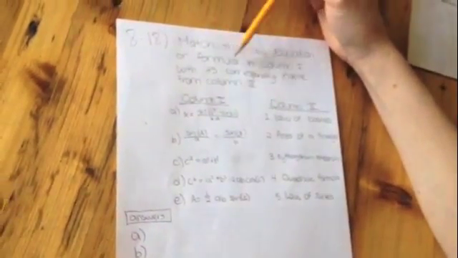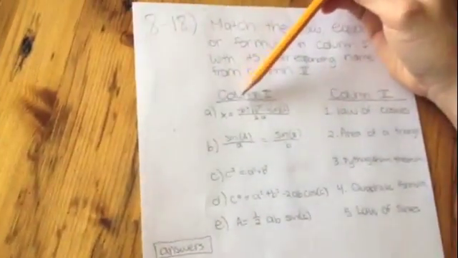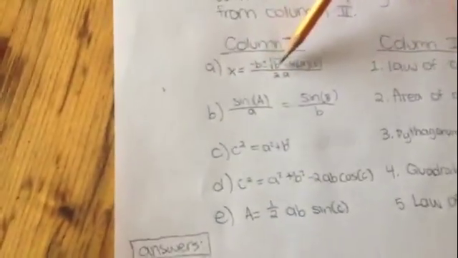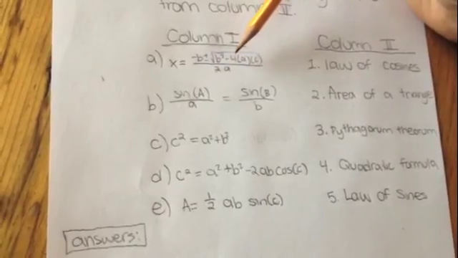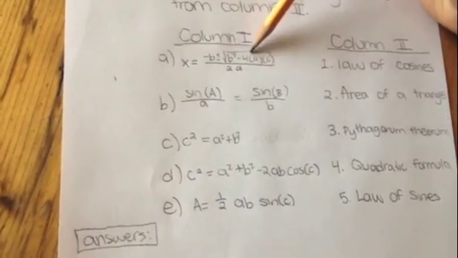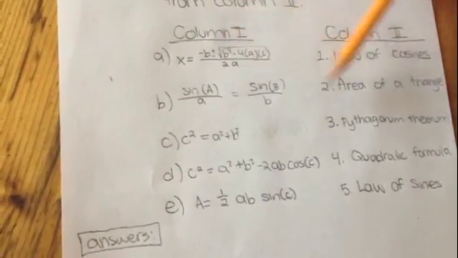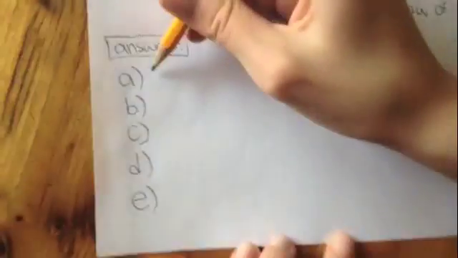For problem 818, we are going to match the law, equation, or formula in column 1 to its corresponding name from column 2. As you can see, the first one in column 1 is x equals negative b plus or minus radical b squared minus 4 times a times c all over 2a. As we can see, this is the quadratic formula. So we can match it over to number 4, the quadratic formula. So the answer to A is 4.